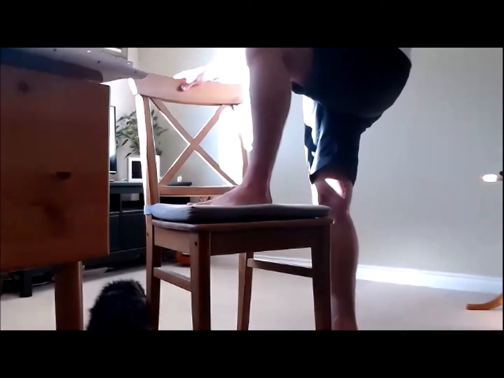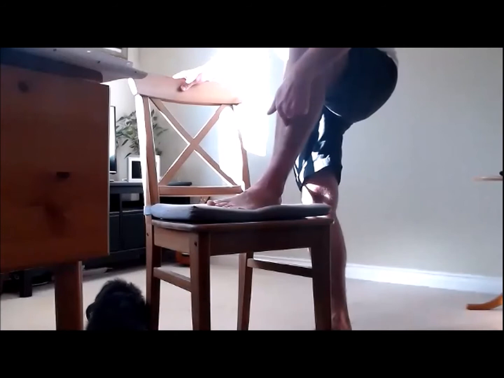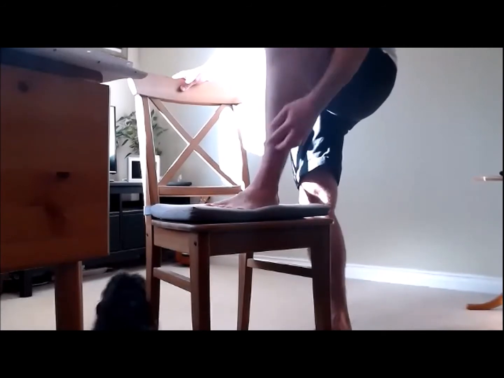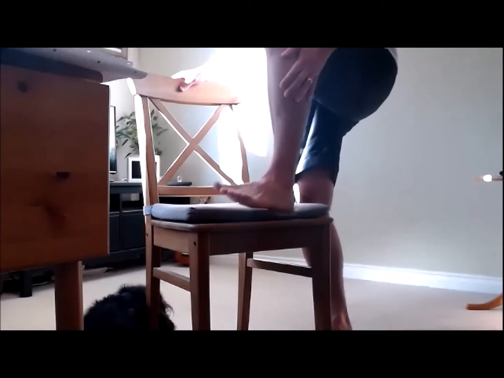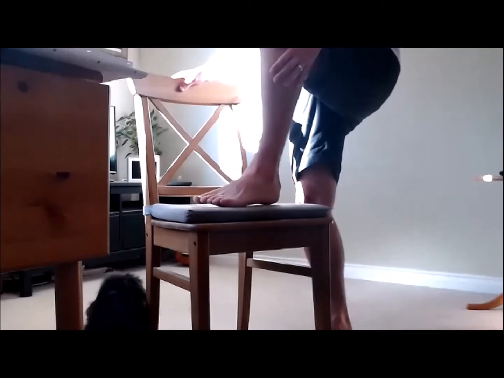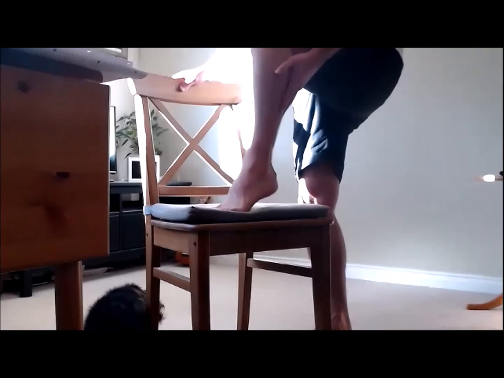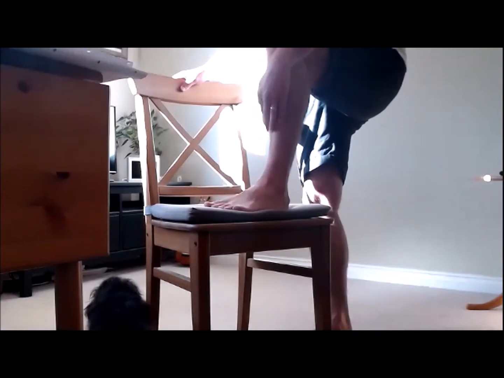The antagonists to those, the muscles that work against it, are down the front of the shin here. The main one is called tibialis anterior, but we've also got the muscles that lift the toes up as well. And that's responsible for the motion we call dorsiflexion, which is lifting the foot up. So we've got the calf muscles, which do that, and the antagonists on the front, which lift the front up.